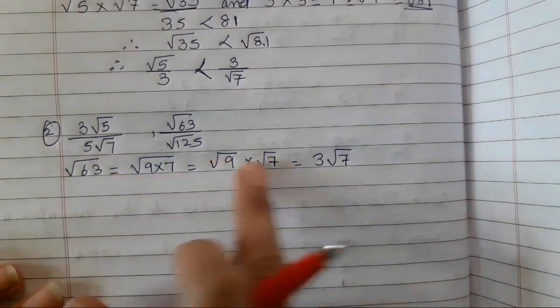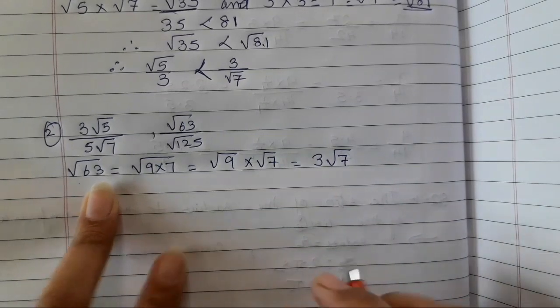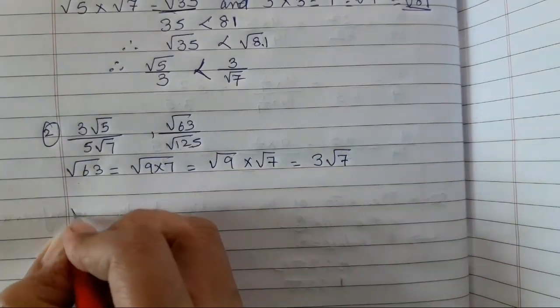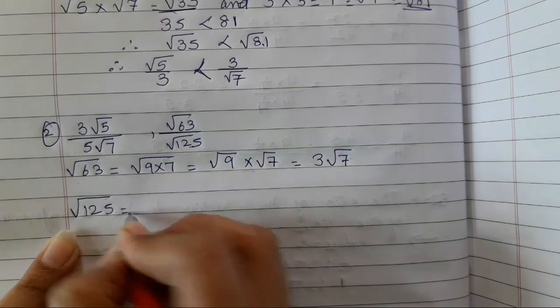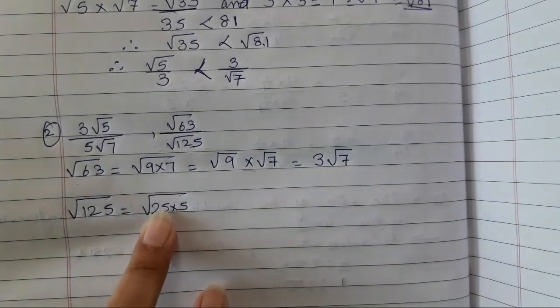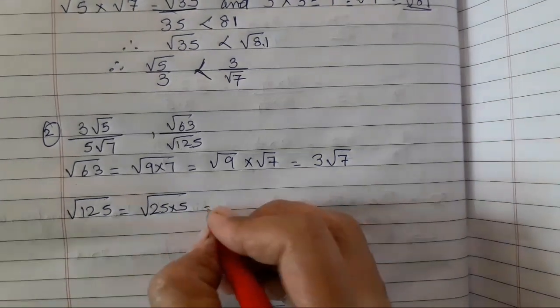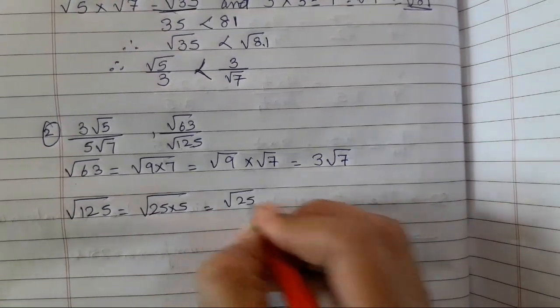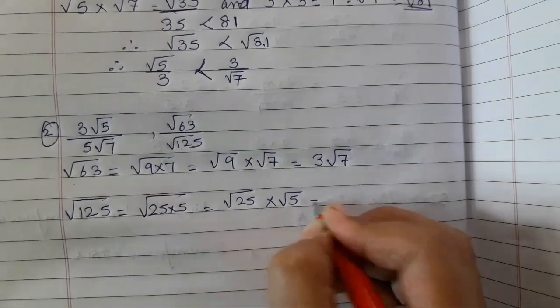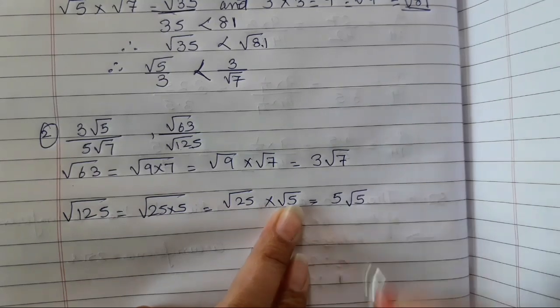We split the terms of root 63. Okay, then we will split the terms of 125. Okay, 25 into 5. We have taken such number from where we can get the root outside. So it is going to be 25 into root 5 is equal to, from here we can get 5 and root 5 will remain as it is.